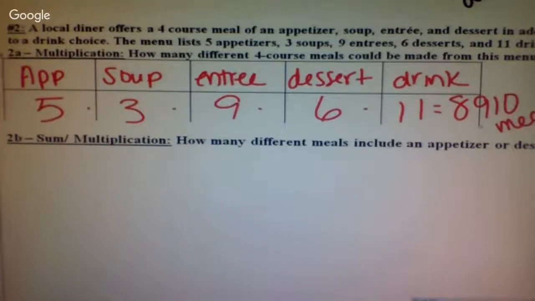What if you just go like, I want all 8,910 meals? And they're gonna be like, let me check your bank account first. Can you pay for all of this? You realize that each one of these meals has an appetizer, a soup, an entree, a dessert, and a drink. Who said it wasn't a party? 8,910 people.